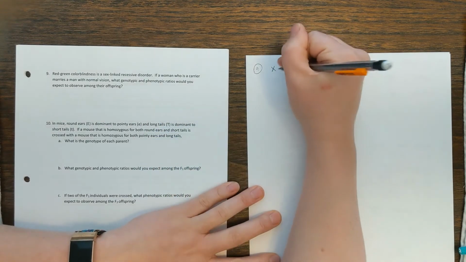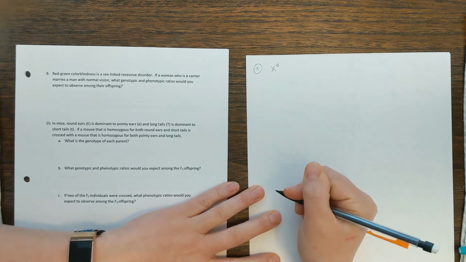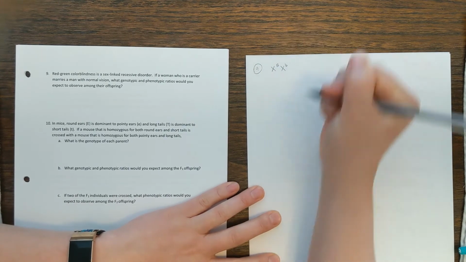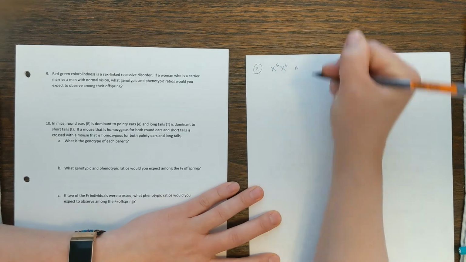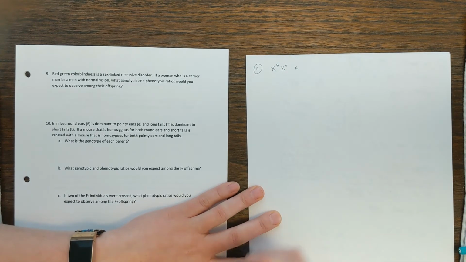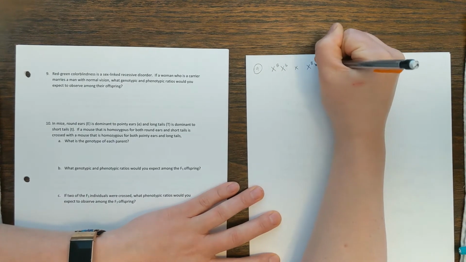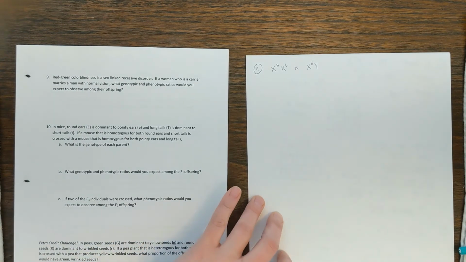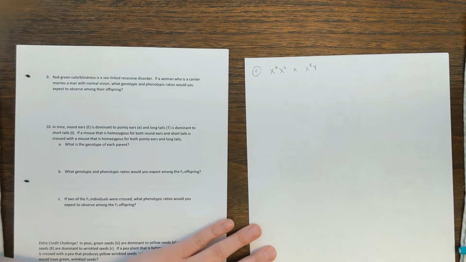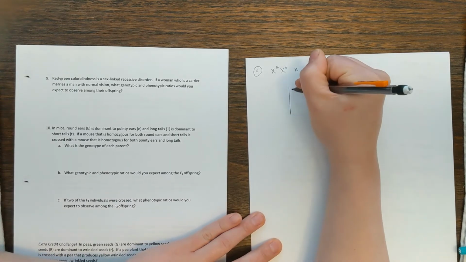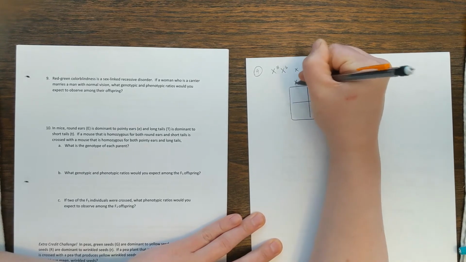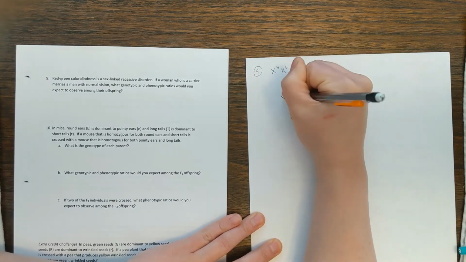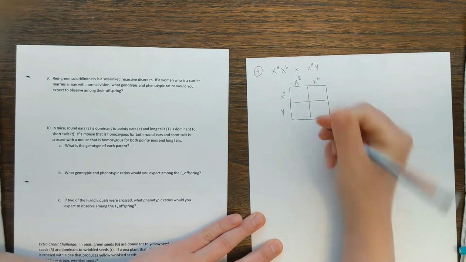So we have a woman who's a carrier, so she has normal vision, she has the dominant trait, but one of her X's has a little b, has that recessive allele because she is carrying it. She doesn't exhibit it, but she's carrying it around. She is going to marry a man with normal vision, so he has a big B allele there. He does not have red-green color blindness. So what are the genotypic and phenotypic ratios? Let's draw our Punnett square. We've got mom with her alleles. We've got dad with his alleles.